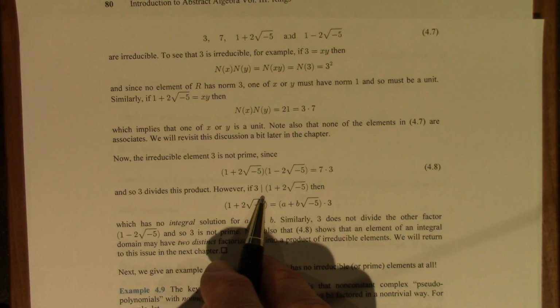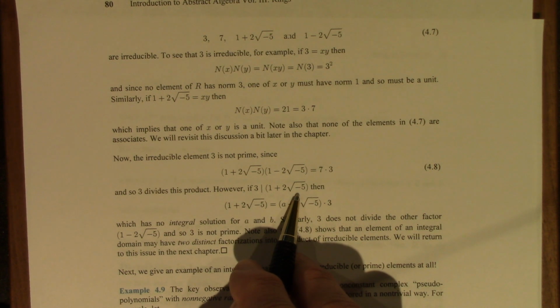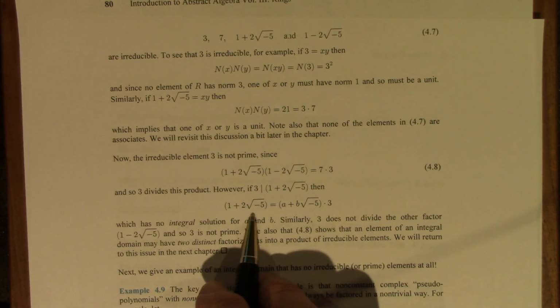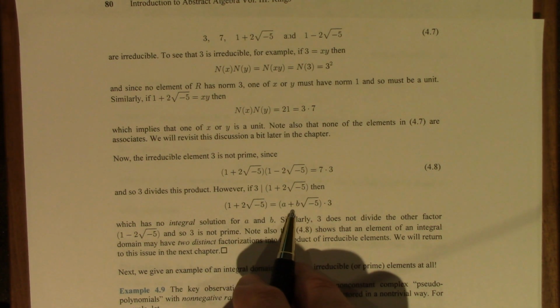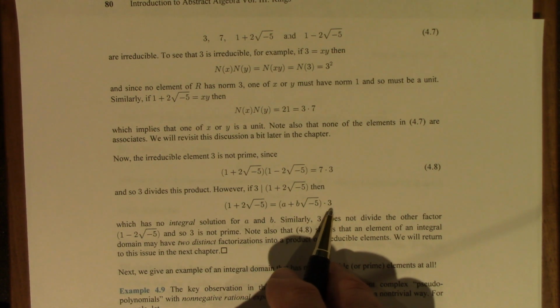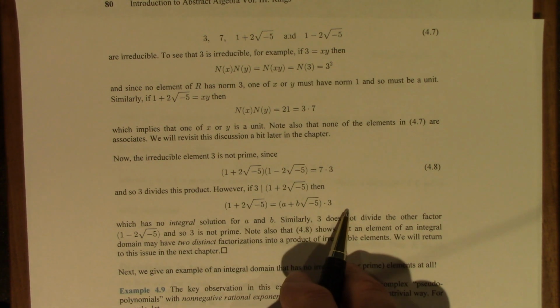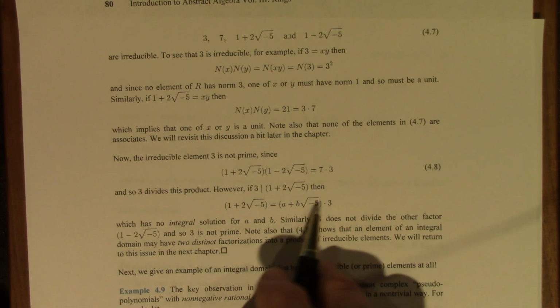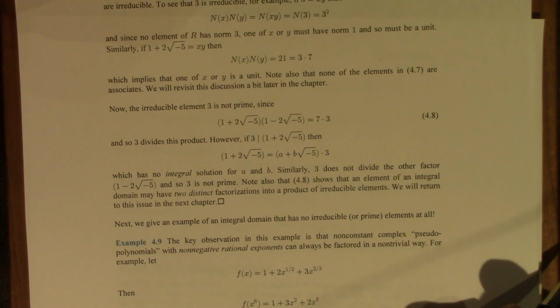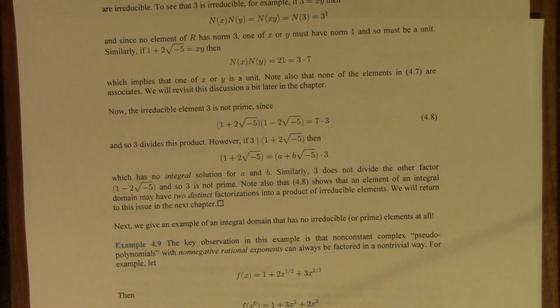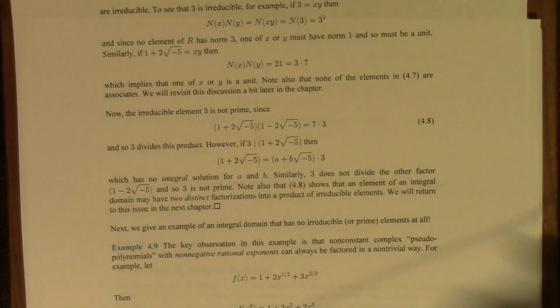For example, if 3 were to divide 1 plus 2 square root of negative 5, then we'd have an equation that looked like this. 1 plus 2 square root of negative 5 equals a plus b square root of negative 5 times 3. No integral solutions. Remember, a and b have to be integers. Okay. 3 doesn't divide the other factor either, and the argument is similar. So 3 is not prime. It divides this product, but it doesn't divide either factor.